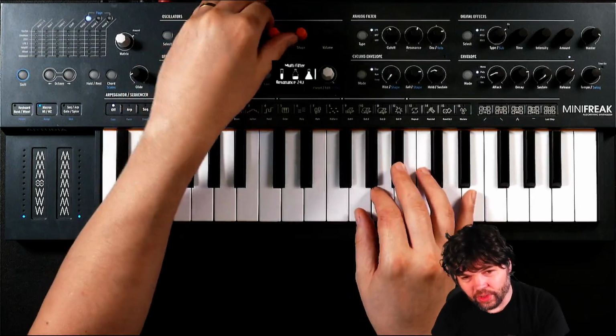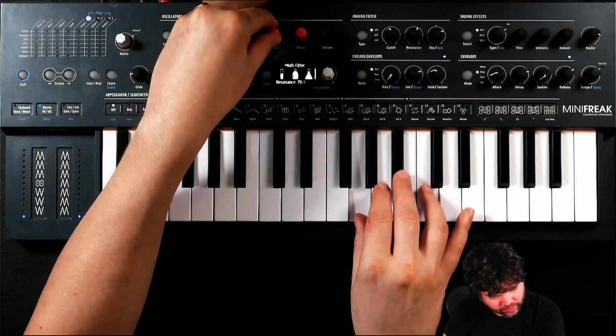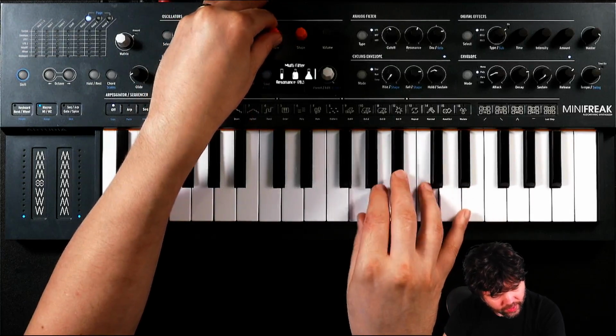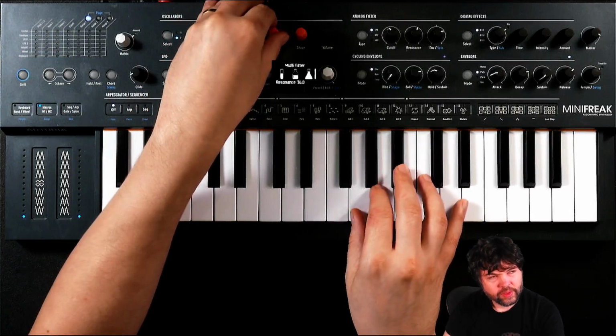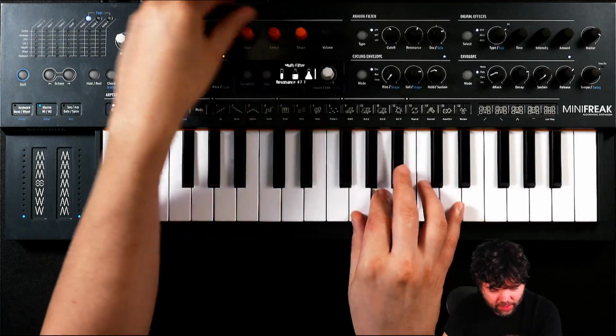So the resonance on the bandpass, this is a 36 dB per octave. It resonates, but it also seems to increase the bandwidth a little bit.